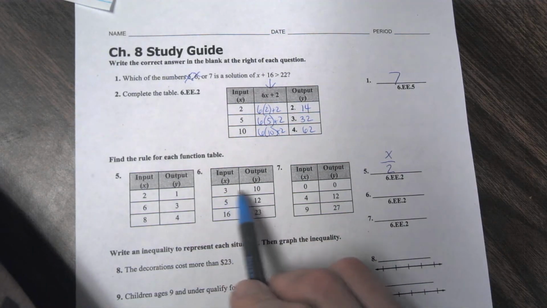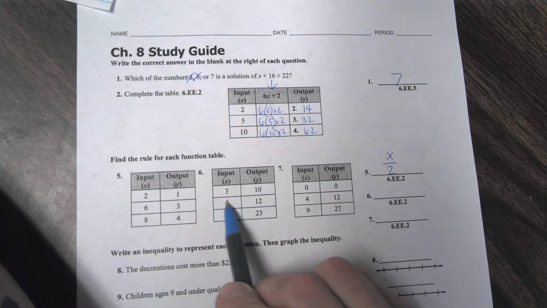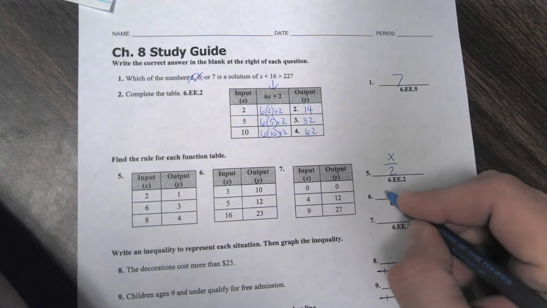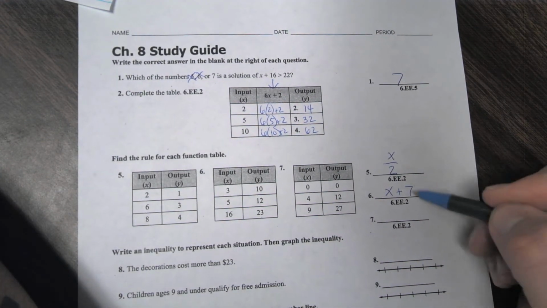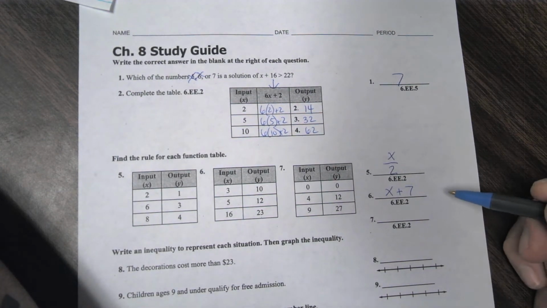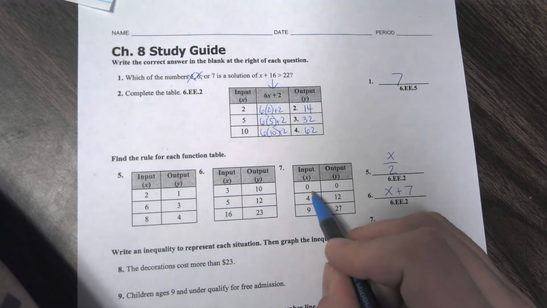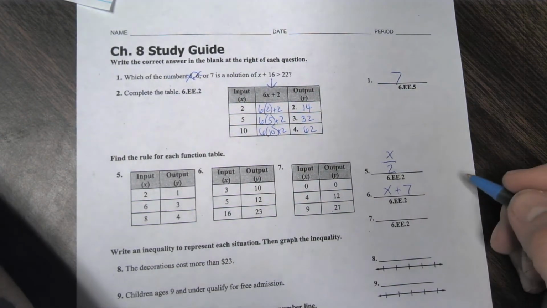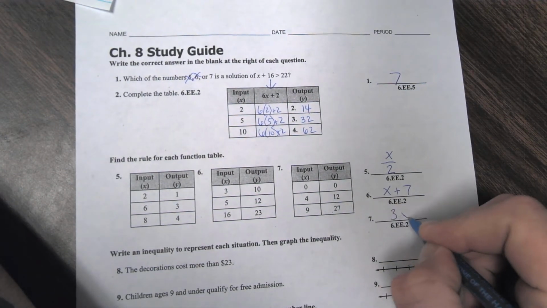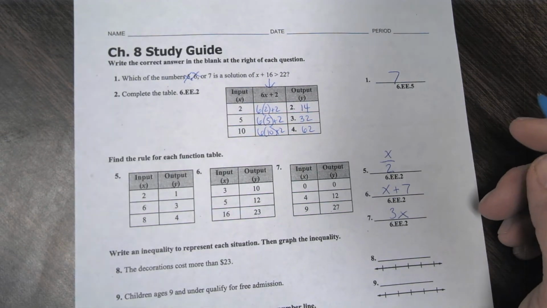Number 6, 3 to 10, 5 to 12, 16 to 23. If you look, it's going up by adding 7. So you do x plus 7. If they are not written like this, that is wrong. We are looking for the function rule. It's got to be an expression. So then we have 0 to 0, 4 to 12, 9 to 27. That's multiplying by 3, so that would be 3x. So those are the function rules for each one.